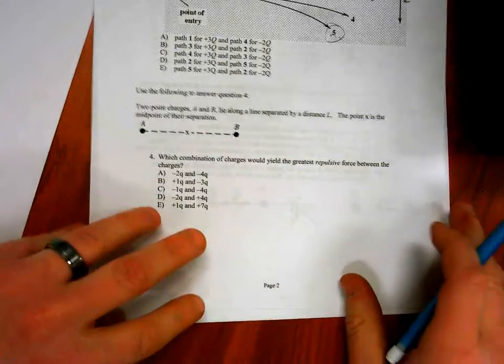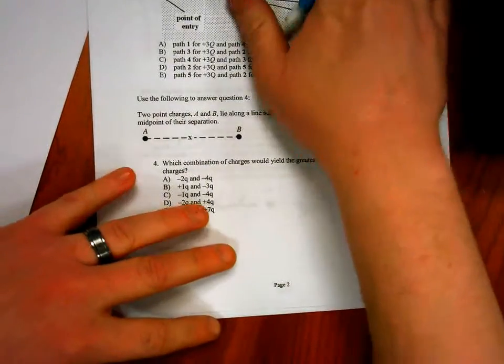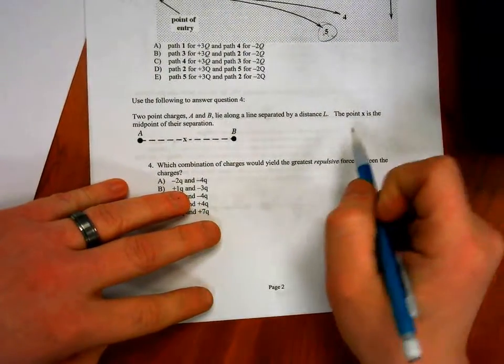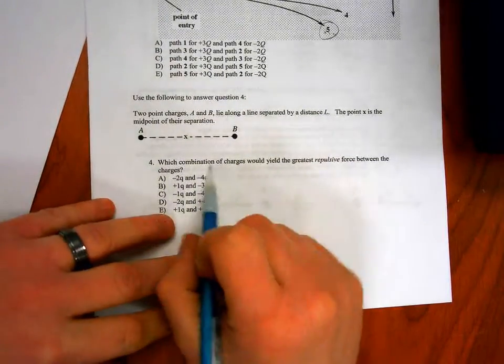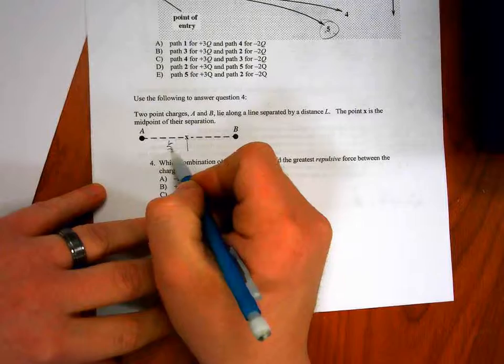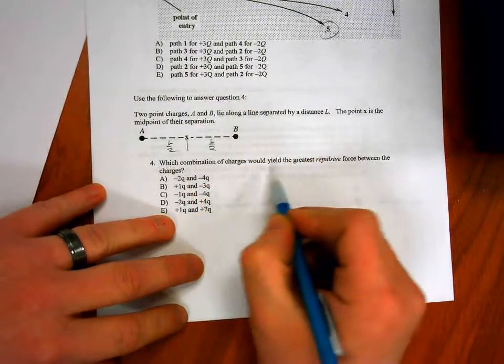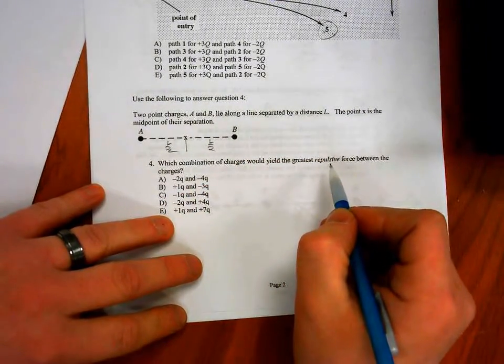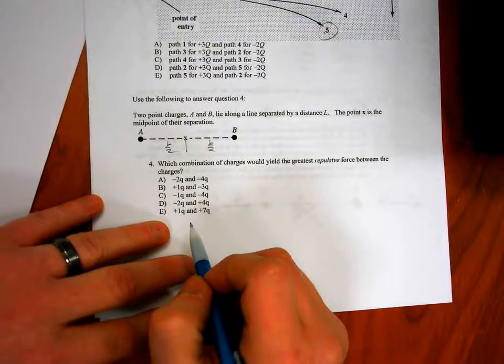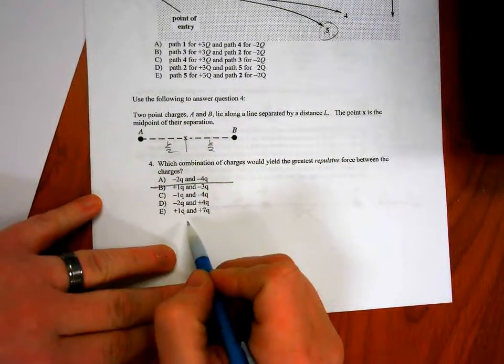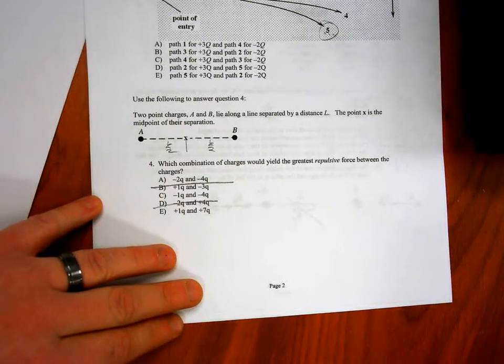Okay, two point charges A and B lie along a line separated by a distance L. The point X is the midpoint of their separation, this is the midpoint, so this is L over 2 and this is L over 2. Which combination of charges would yield the greatest repulsive force? Well, to have a repulsive force, they have to have the same charge. So that is gone, and so is that one.